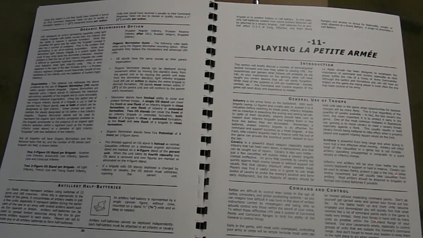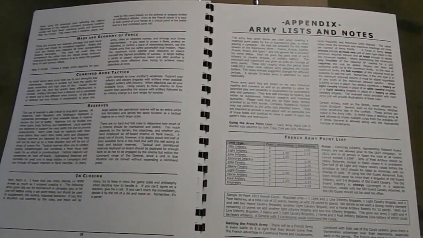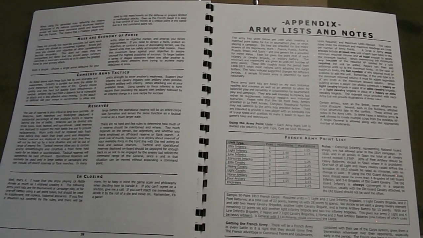And finally, down below, there's a section on the option of having half batteries. That's especially important for armies that have limited artillery, for instance, the Spanish or the British. Half batteries allow you to spread out your limited artillery instead of keeping them in those 12-gun batteries. And then finally, there's some suggestions on how to play La Petite Armée. Mostly it's just like a tactical guide. It covers how you use different troop types, how command and control works in the game, and things you should watch out for. It covers mass and economy of force, how to use combined arms tactics, the use of reserves, and then a summary and closing on how to play.